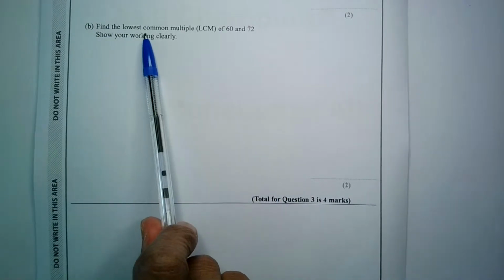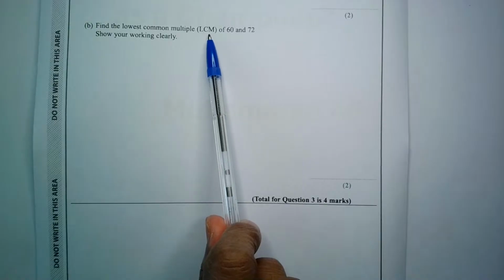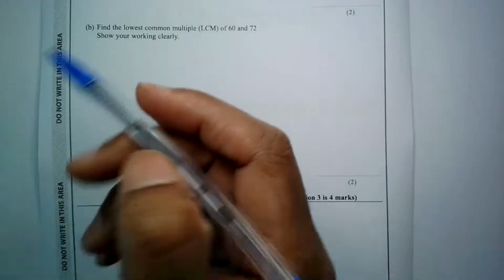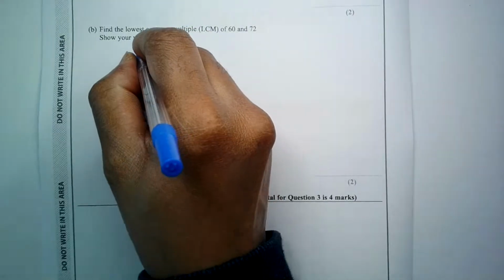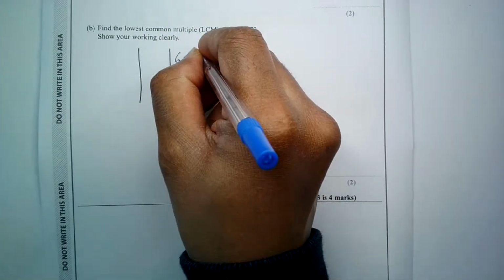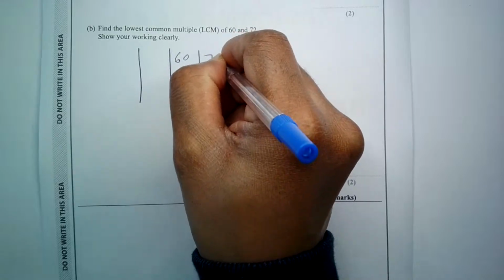Okay, press pause and have a go. When you're ready, press play for the answer, or you can just work it out with me. So this time round, we are being asked to find the lowest common multiple, LCM, of 60 and 72. And so now I'm going to draw my table again. I'm going to have 60 and I'm going to have 72.